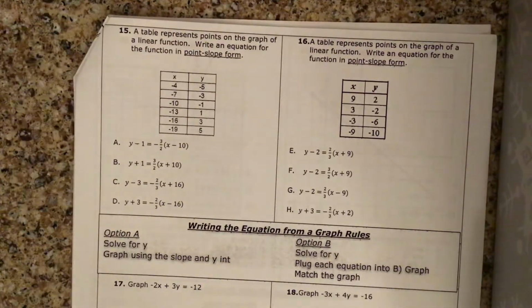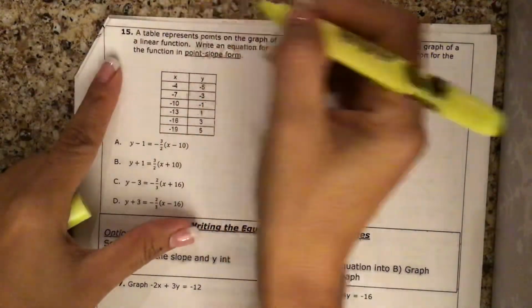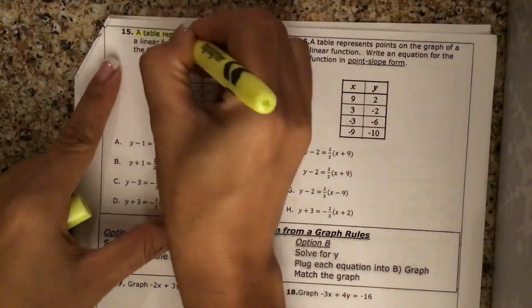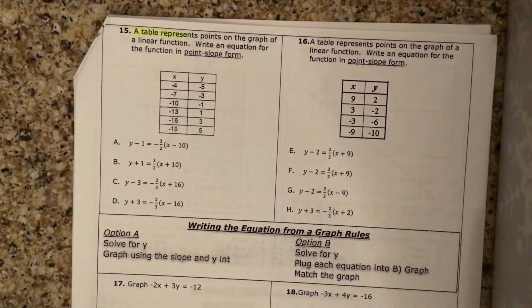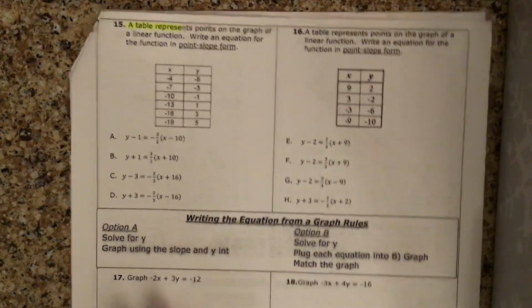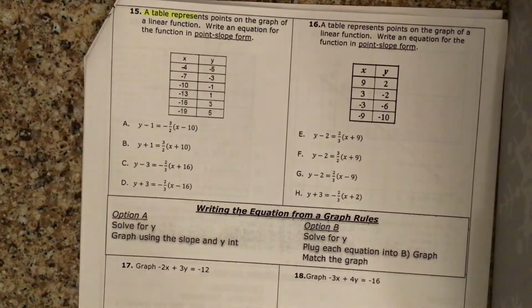All right, number 15. In number 15, it says a table represents points on the graph of a linear function. Write an equation in point-slope form. So in this question here, there are about 4,000 ways that you can do this and get the correct answer right. But to be consistent with what we said on the last page, we are going to use the calculator like you just did. And so once we have this one here, we can just type it in and press Control-T and match the table.